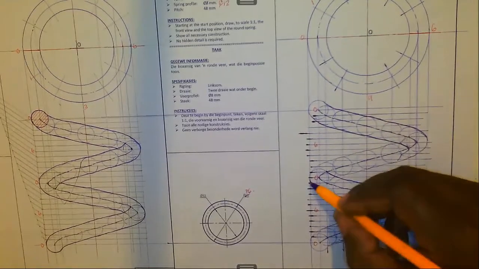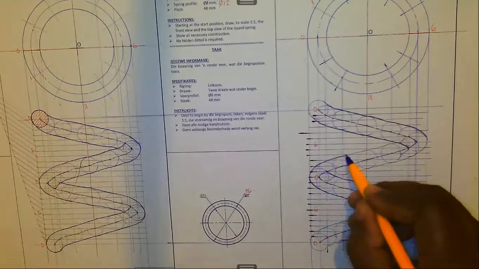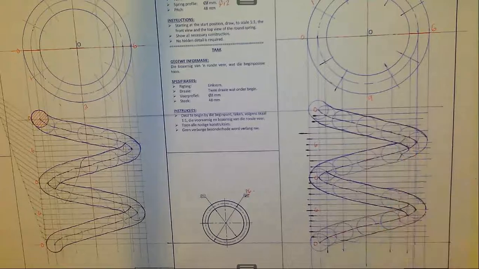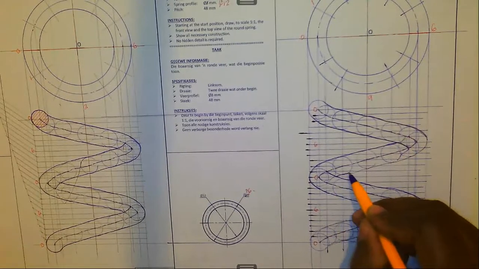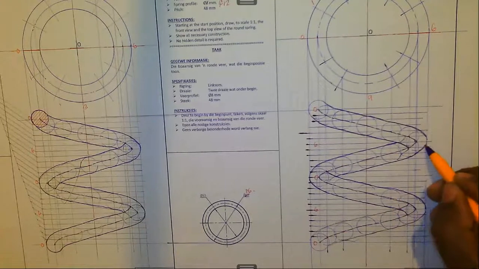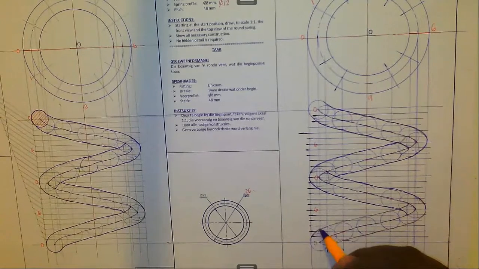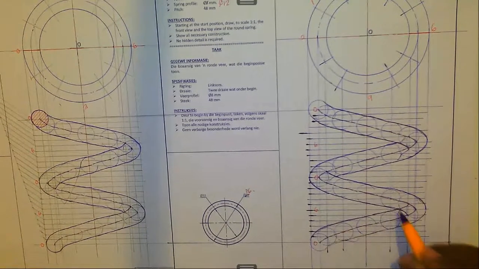Then you focus on the one which is going to the right, stopped by the loop. Here we go. Stopped by that.